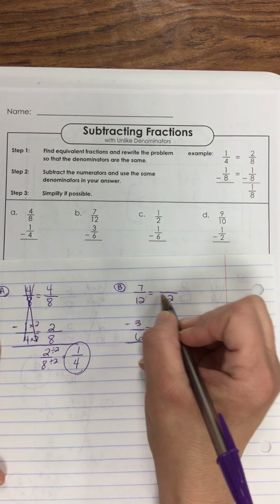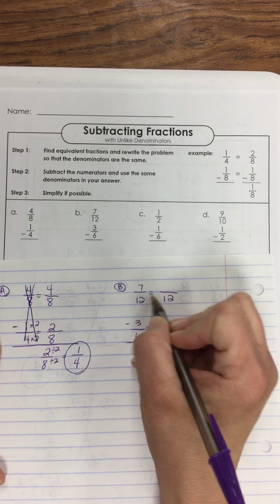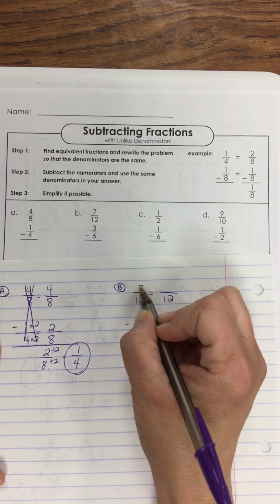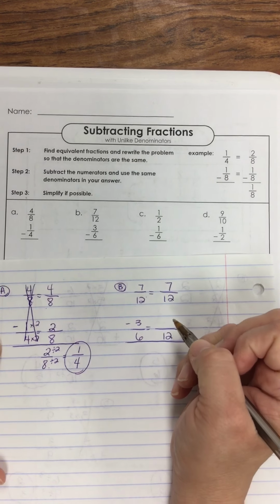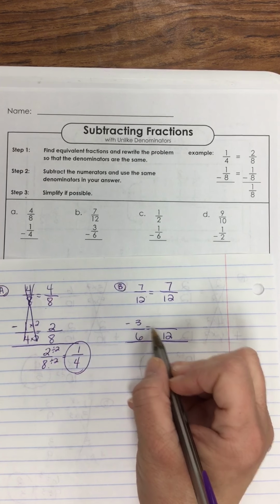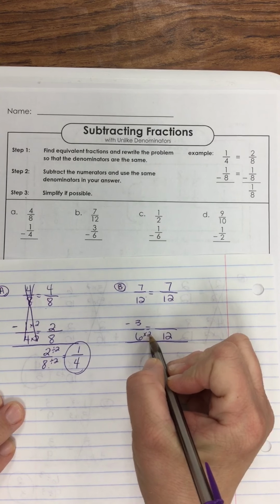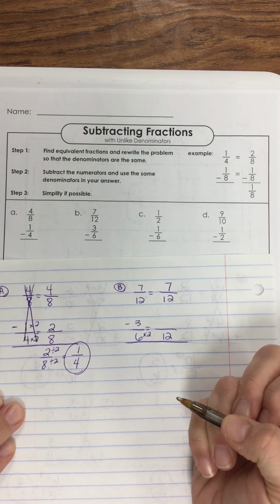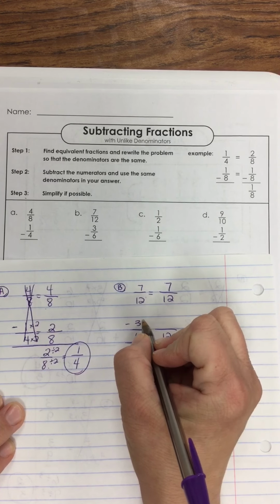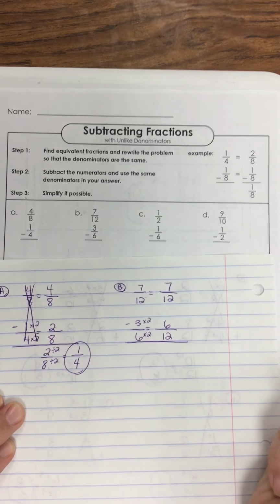I'm going to make equivalent fractions. 7 over 12 equals blank over 12. Well, 12 is 12. It's the same number. So 7 is going to be 7. That one didn't change. 3 over 6 equals blank over 12. 6 is equal to 12 when I multiply it by 2. 6 times 2 equals 12. So I'm going to take the numerator and multiply it by 2. And 3 times 2 is 6.